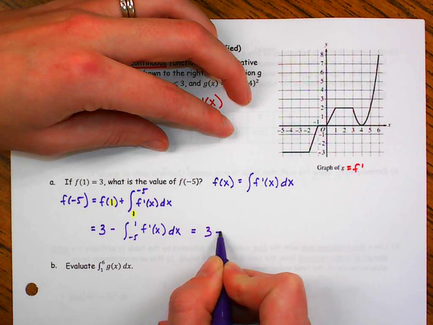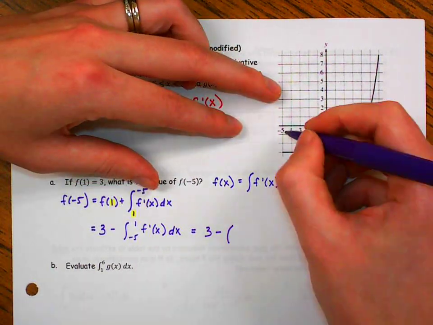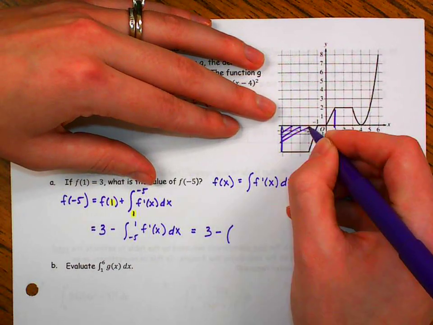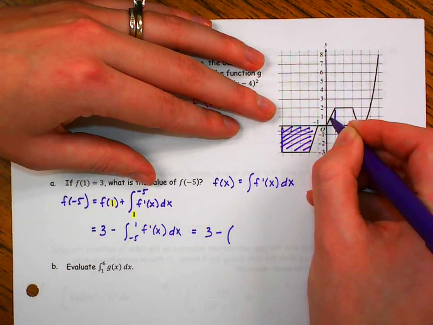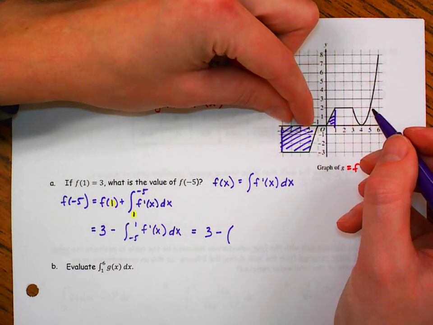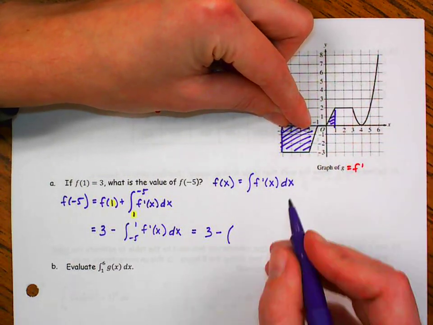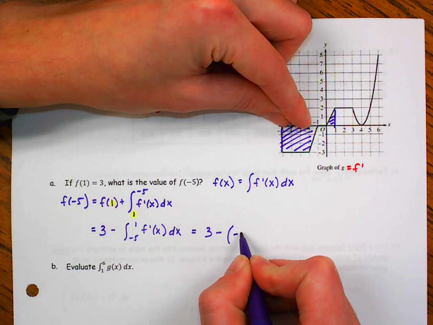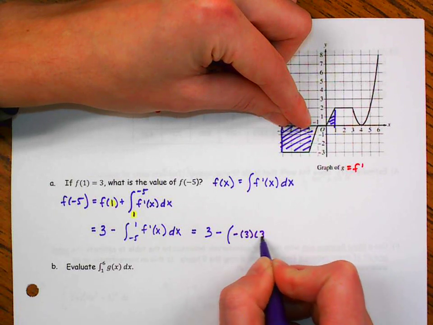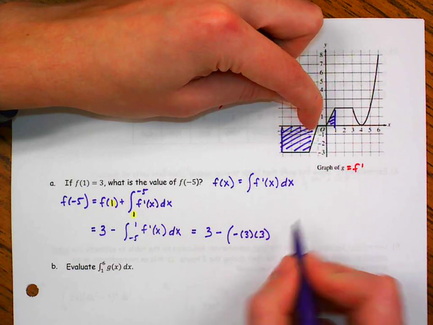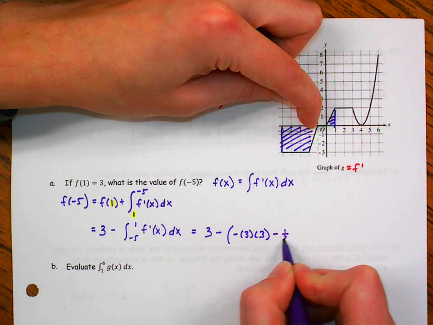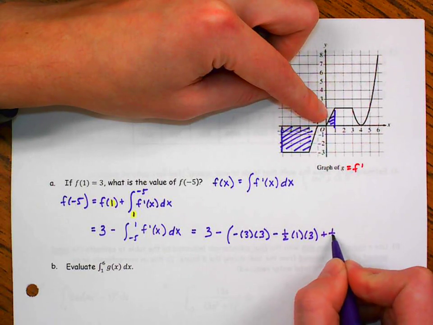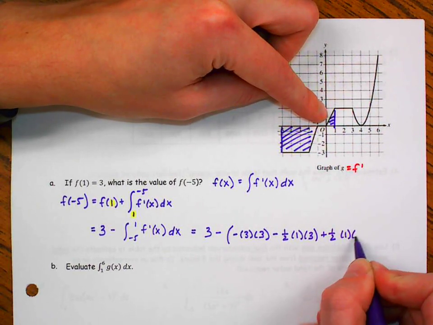So equals 3 minus, well let's see if we can find the area under the curve. I want it from -5 until 1. So I need all of this and this. Well, from -5 until -2, I have a rectangle, but it's below the x-axis. So if I want to find the area of this, it's minus, because it's below, width times height. Now I have a triangle. It's below, so 1/2, width times height. I have another triangle, but it's above, so plus 1/2, width times height.